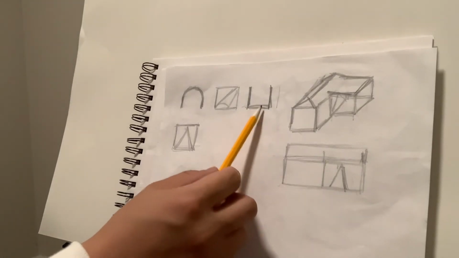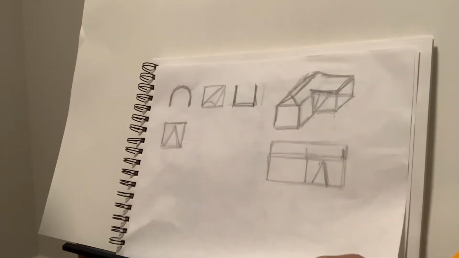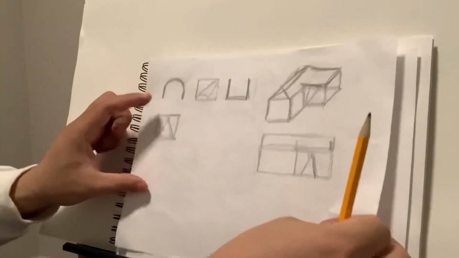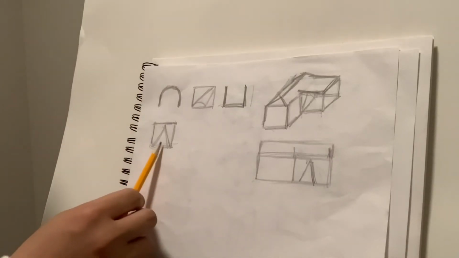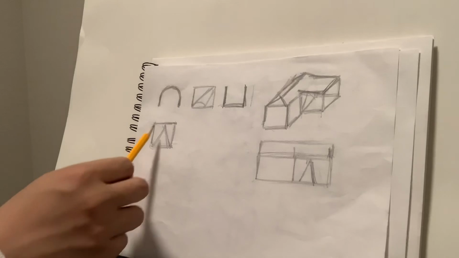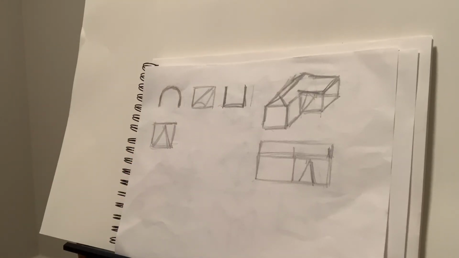And then this one over here, you just pull up the entrance like that, and you go inside. And then this one over here is your basic one. You just zip it up, and then there's going to be a triangle, and you just go in there.